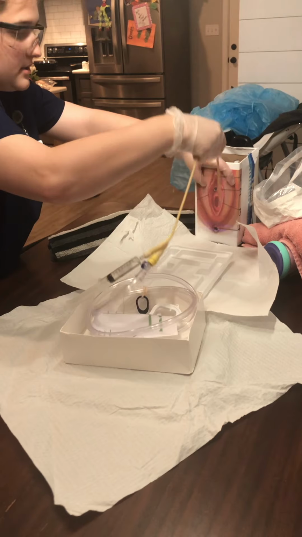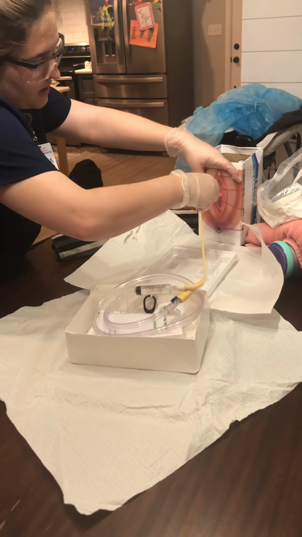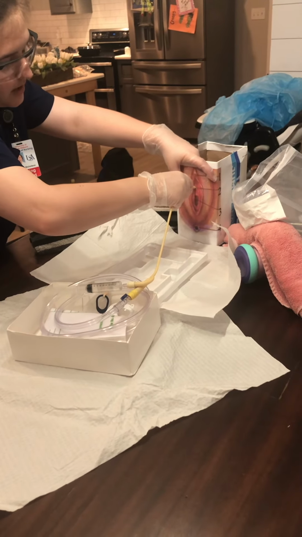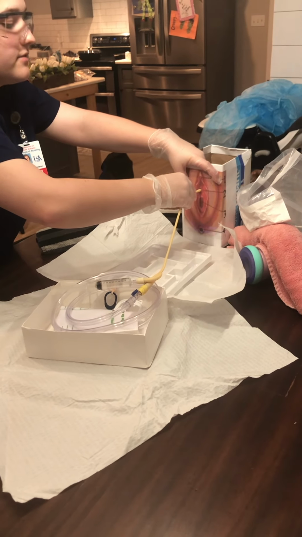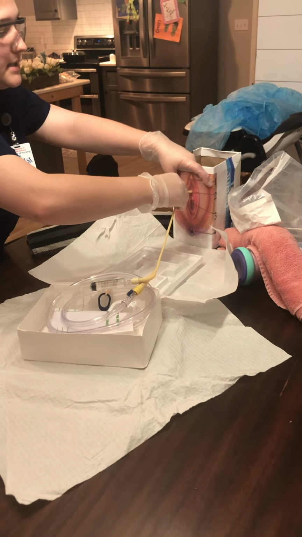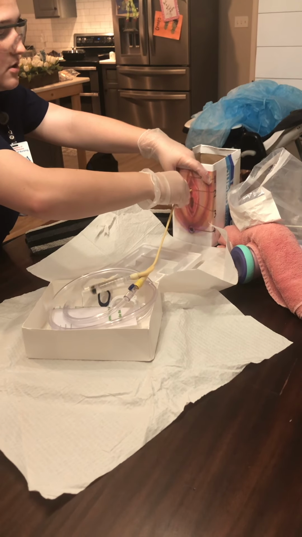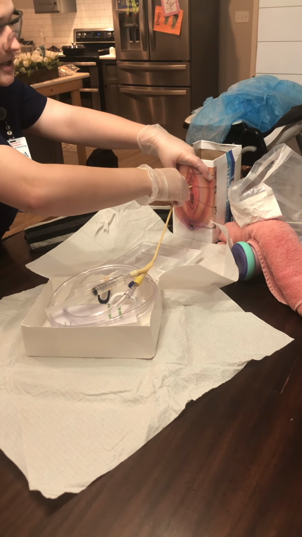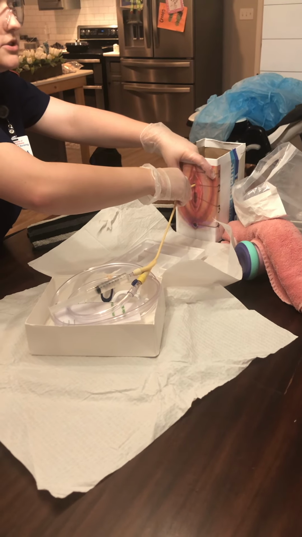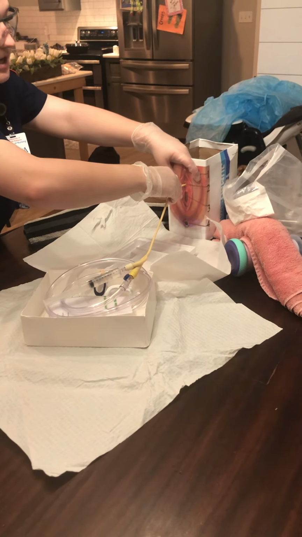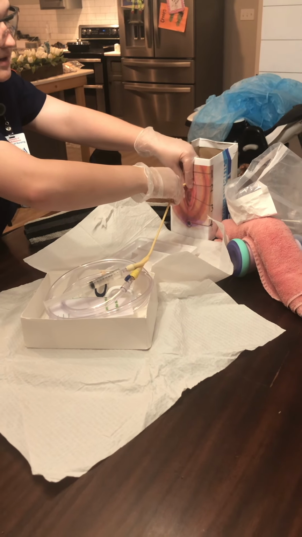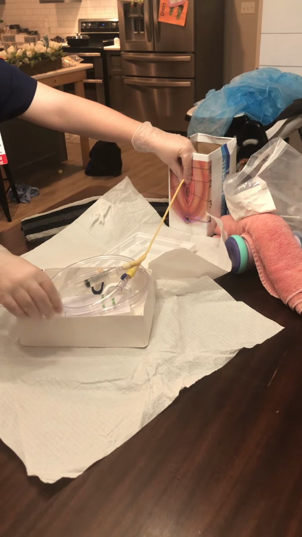Okay, so I'm going to slowly go in. I'll lubricate 1 to 2 inches for a female, 5 to 7 for a male, and I'm going to insert until I get urine. For a female, I would insert 1 to 2 more inches, and for a male, I would go all the way to the bifurcation. So after I insert more, now I'm going to hold it right there.